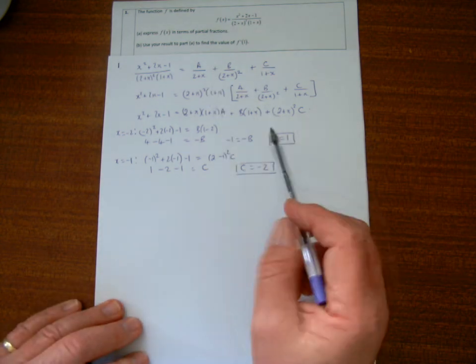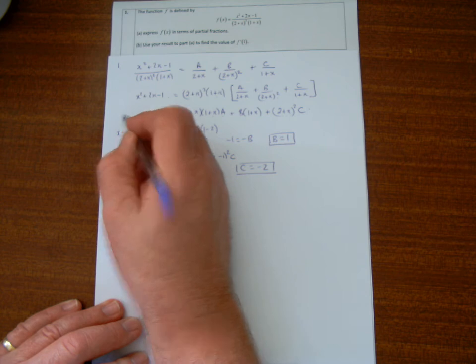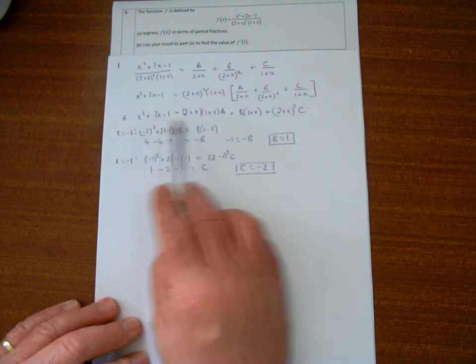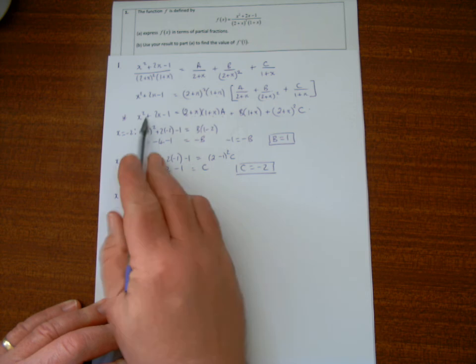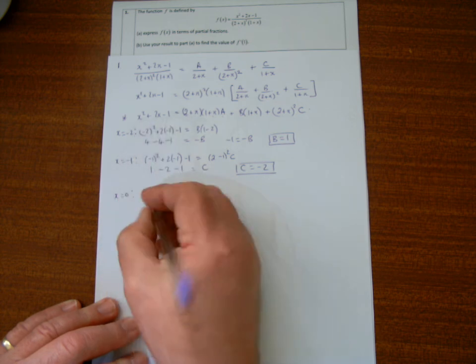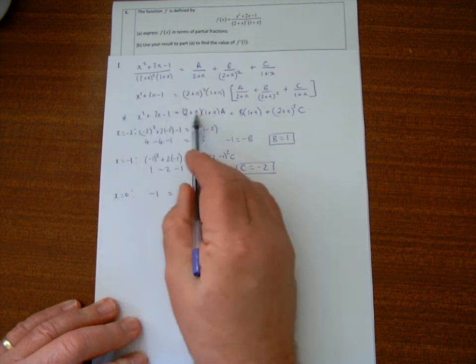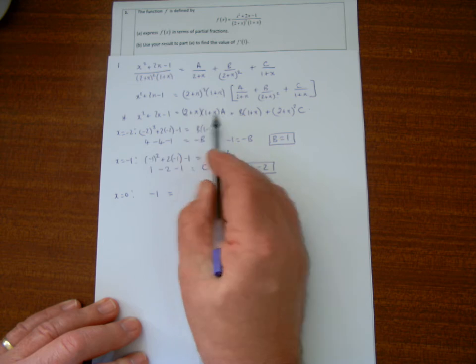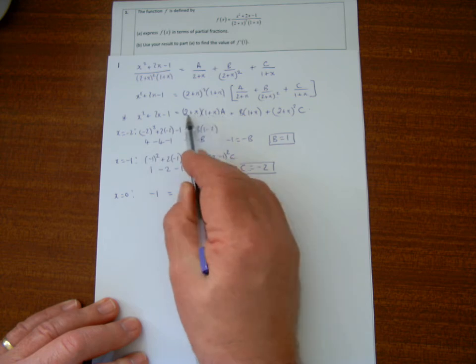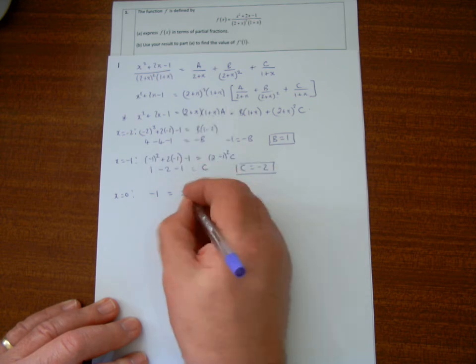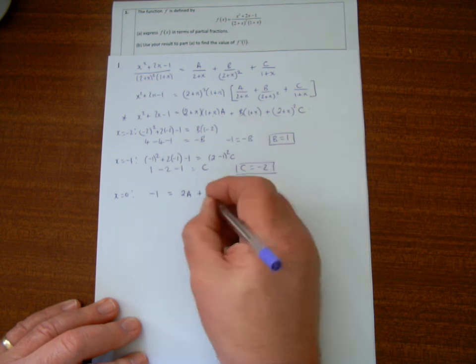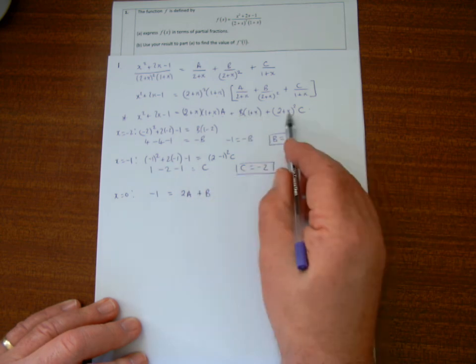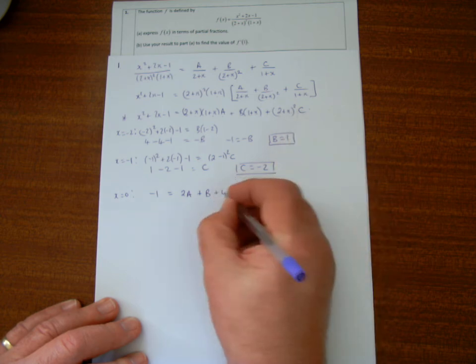Now I got another letter to find, so I need to sub another value in for x here. So to make things easy, I'll pick the value of 0. So on the left hand side I got 0 plus 0 minus 1. And put 0 in here, so that's 2 in the first bracket, 1 in the second bracket. So that's 2 times 1 times a, so that's 2a. 0 here, so that's 1, 1 times b is b, and 0 in there, that's 2 squared times c, so 2 squared is 4, so that's plus 4c.